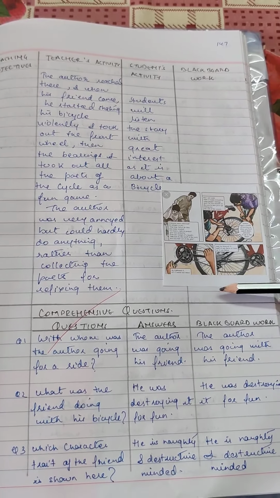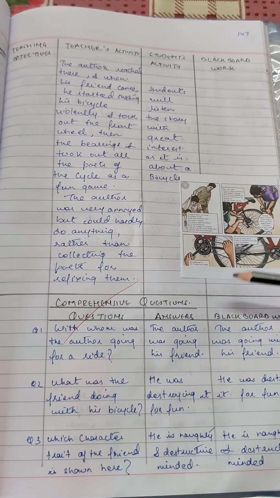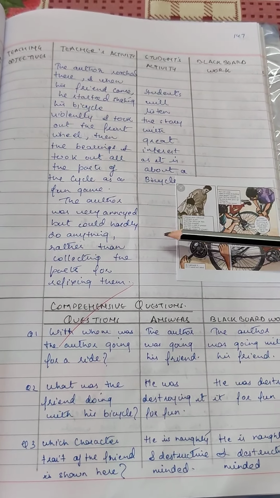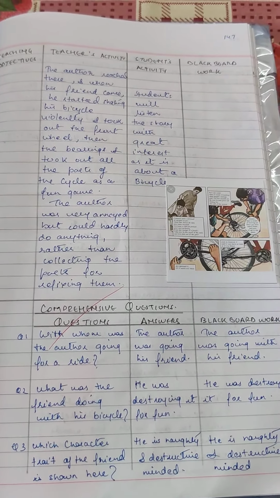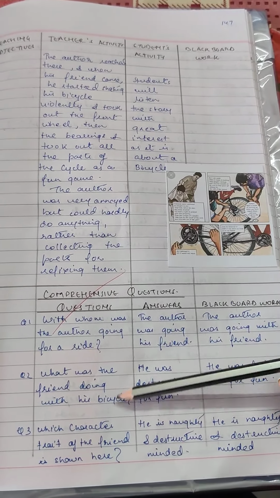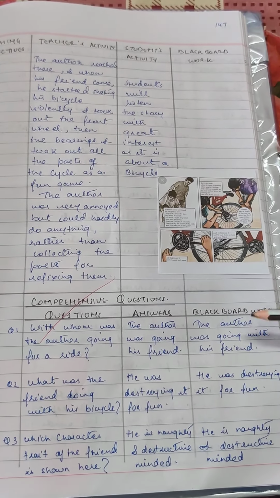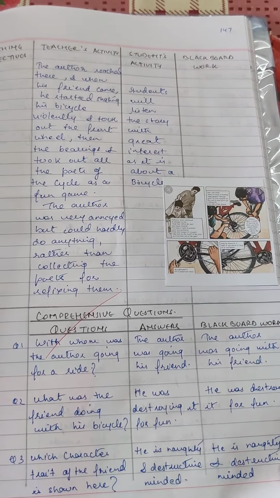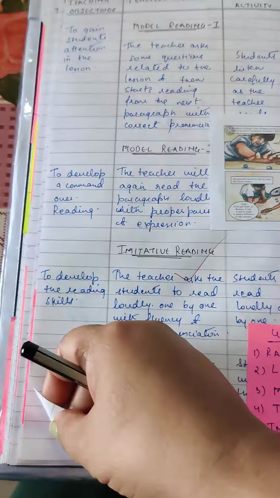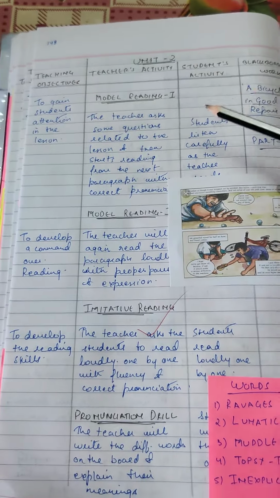After the explanation part of unit 1 is done, we ask the comprehension questions related to the events in the explanation. These comprehension questions are 3 to 5 in number. In one column we write the questions, in the second we write the answers given by the students, and in the blackboard column the same answers are written by the teacher. Then we come to the second unit. Again we'll follow the same pattern.